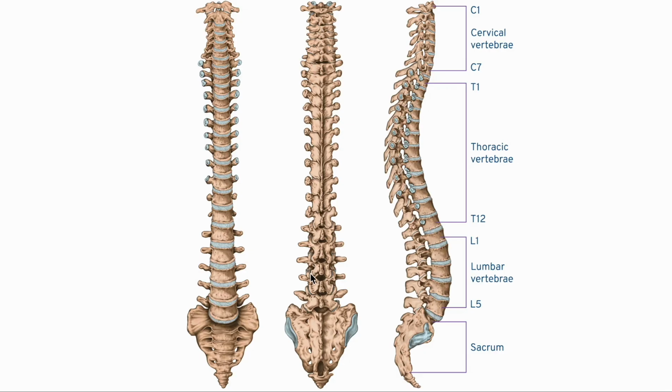This is the rear view, so this is the bit you can actually sort of feel from your back. These bits that stick out of the back of the vertebra are the knobbly bits down your spine that you can kind of feel through your skin. So it's not the vertebra themselves that you can feel, it's these knobbly bits that stick off the back, and you can see them sticking out a little bit easier here from the side-on view.